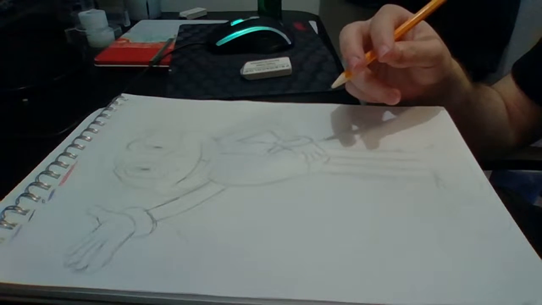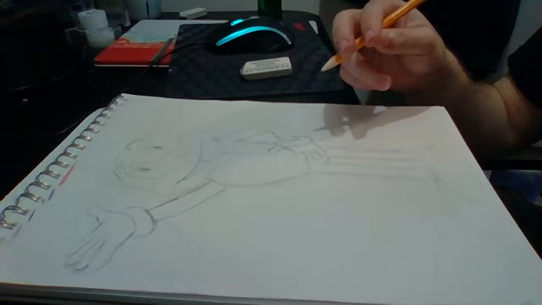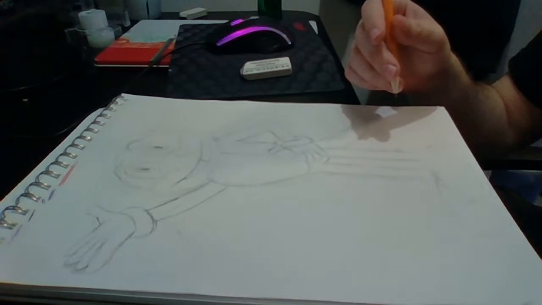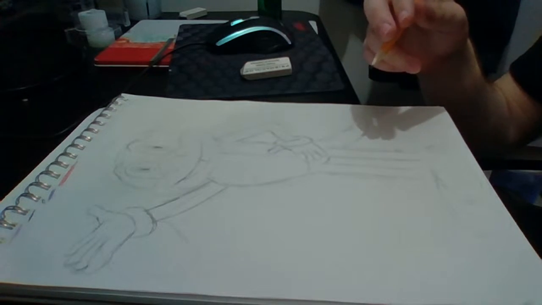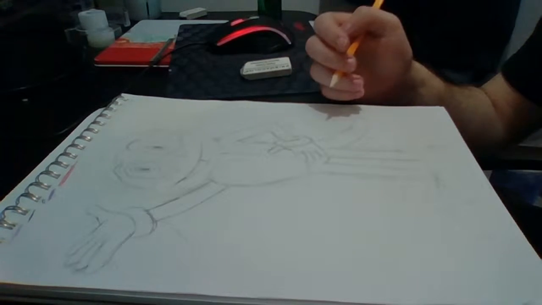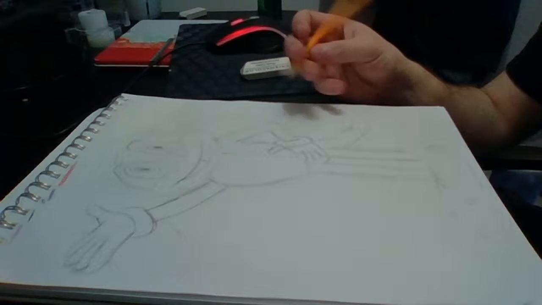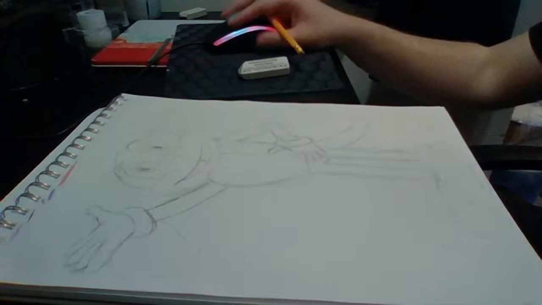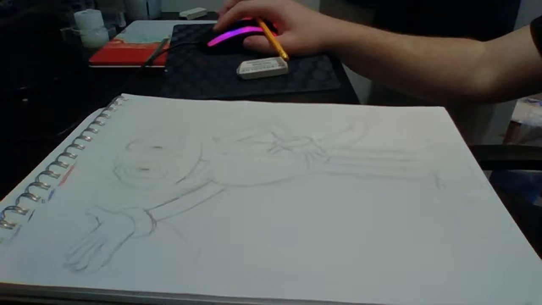I'm sorry, I'm looking something up. We are drawing Barney. So, yeah, I'm thinking about what I should do next for shoes. Barney, he just has his feet hanging right out.